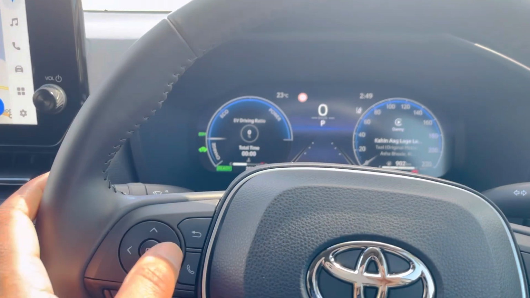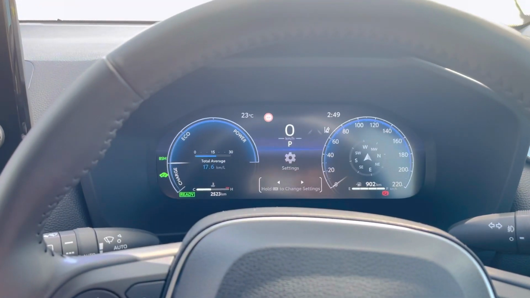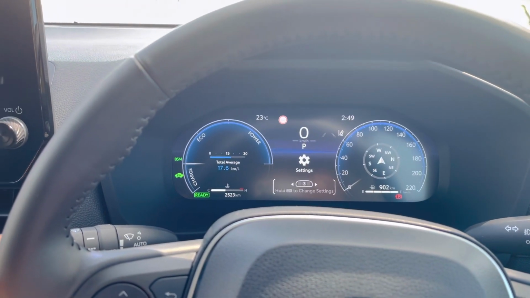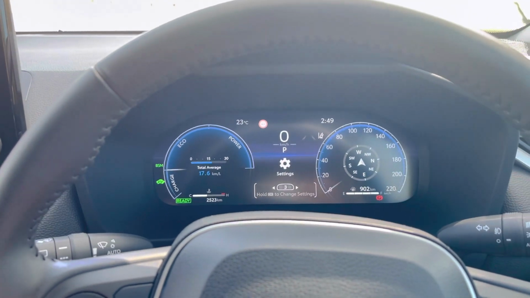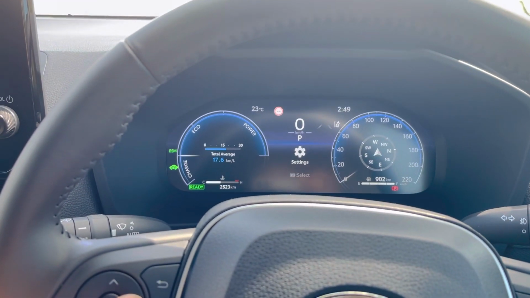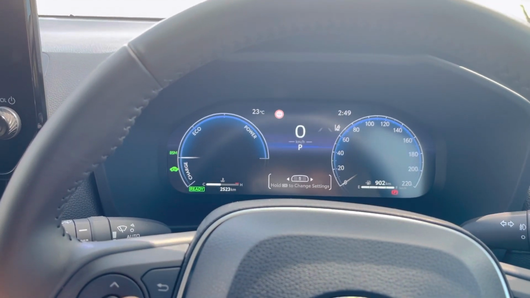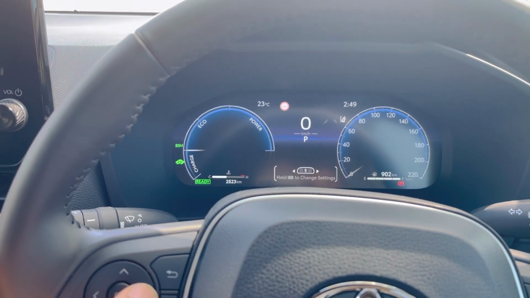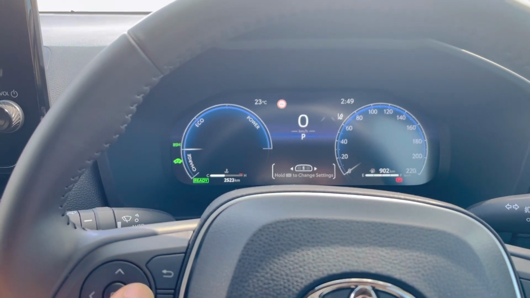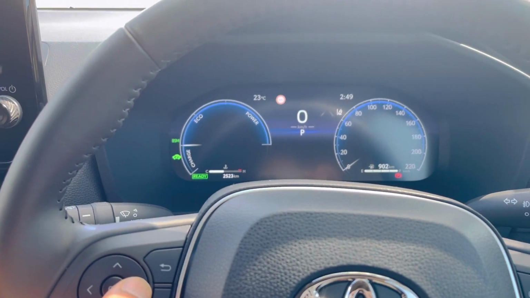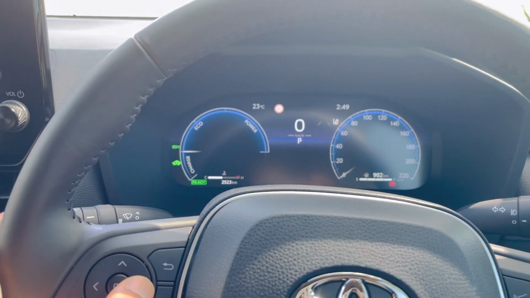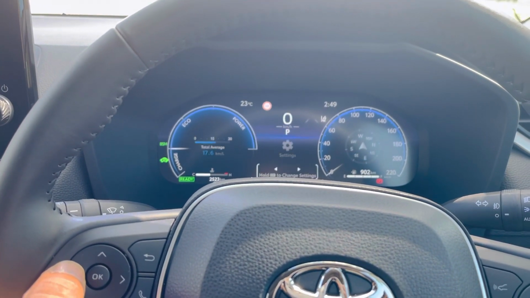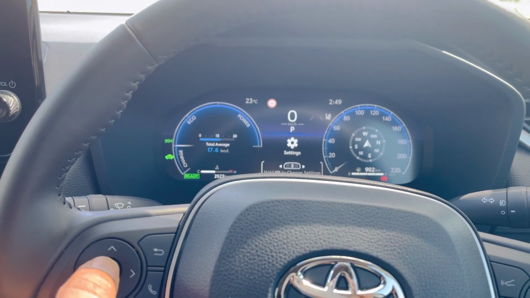So firstly, when we click on this, it will show different sort of information. Look at this, it will show you the fuel average, it will show you the map, and in the middle there are the setting icons, and then the other one is this one. So these three displays come on the Toyota Cruiser Hybrid, mainly in Australia. But now if you want to change any setting, you have to go to this option, which is the second option.